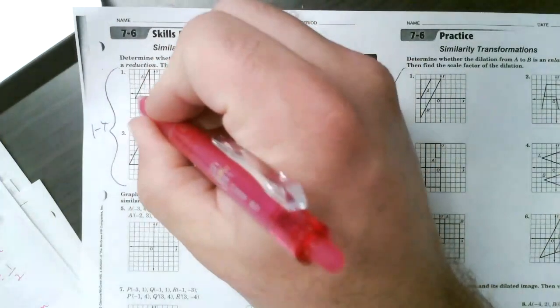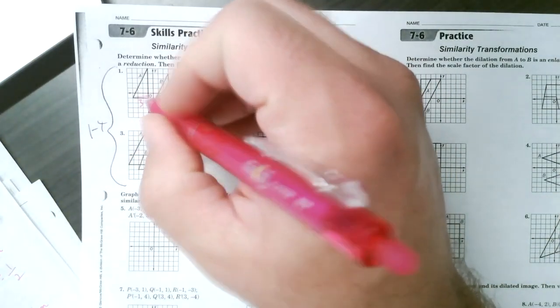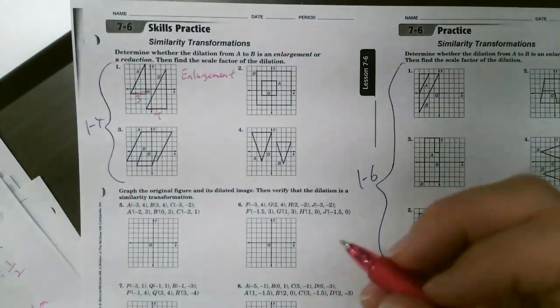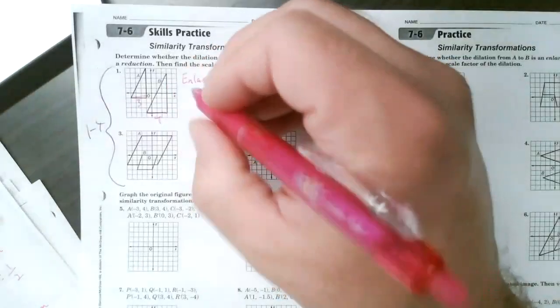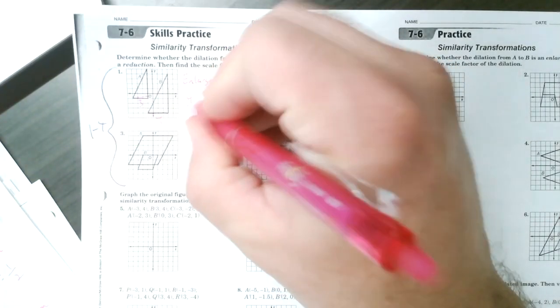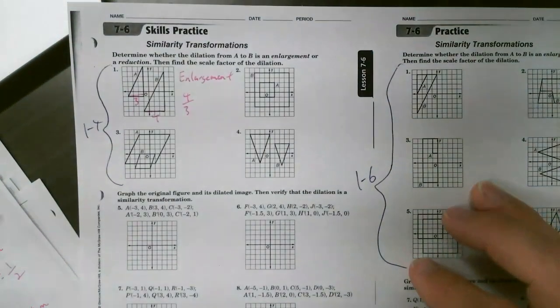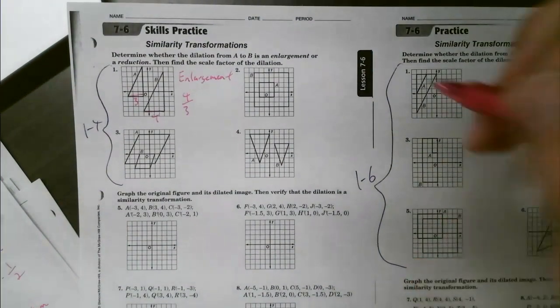So on here, the bottom piece was 3. The bottom piece here was 4. And again, we always do image over pre-image. So B is our image. A is our pre-image. So 3 over 4 would be our scale factor. And that's all you had to do.